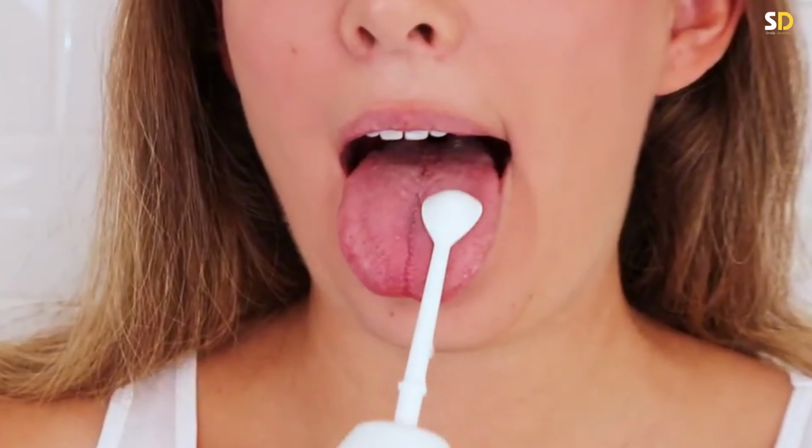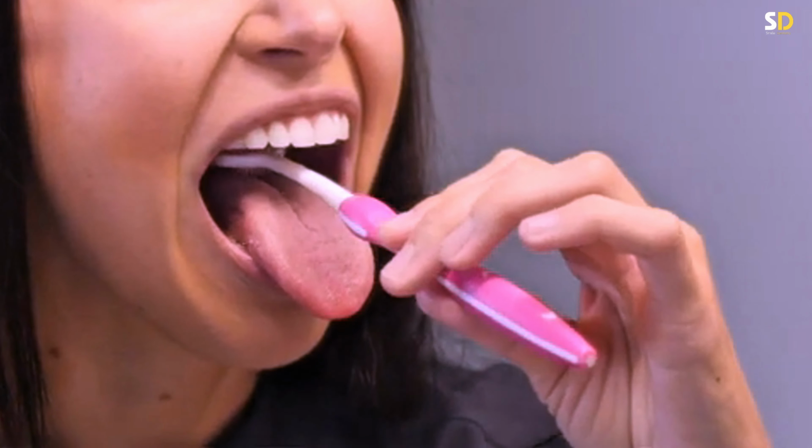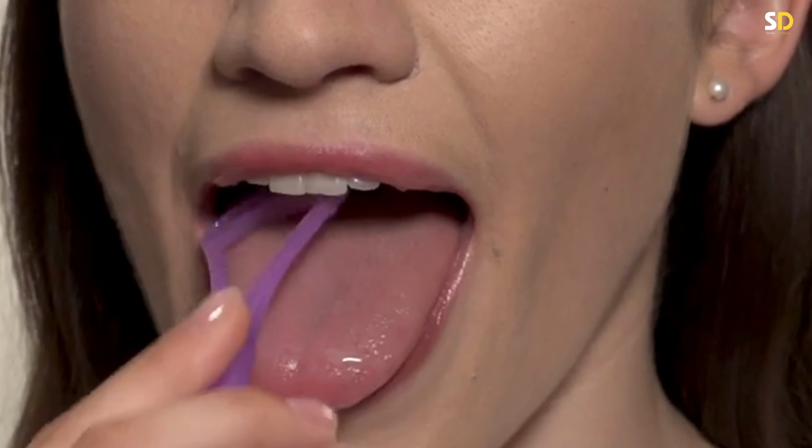Tongue scrapers are specifically designed to remove debris from the tongue. While a toothbrush can also be used to clean the tongue, it may not reach the back of the tongue effectively, and the bristles might be too soft to remove debris thoroughly.